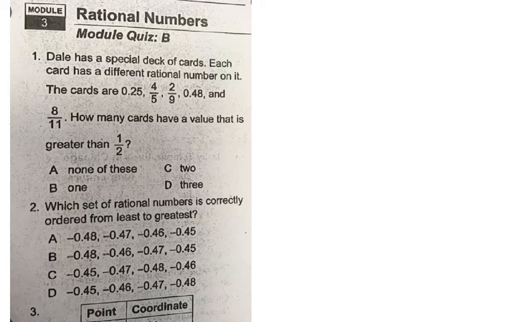Okay, so we're going to look at number 1 here. Dale has a special deck of cards. Each card has a different rational number on it. The cards are 25 hundredths, 4 fifths, 2 ninths, 48 hundredths, and 8 elevenths. They want to know how many cards have a value that is greater than 1/2.